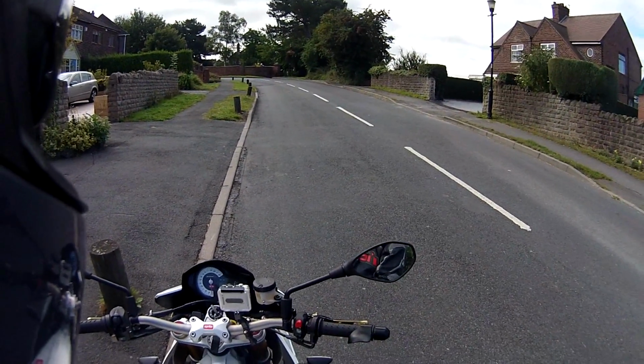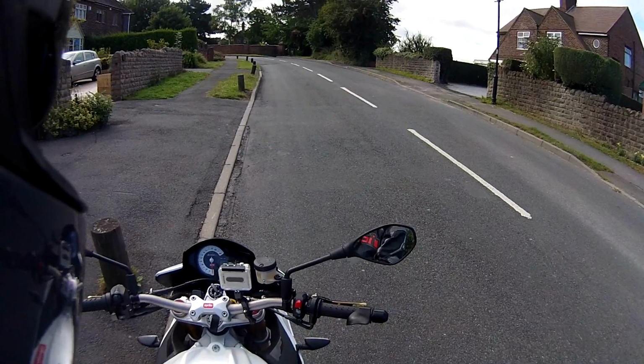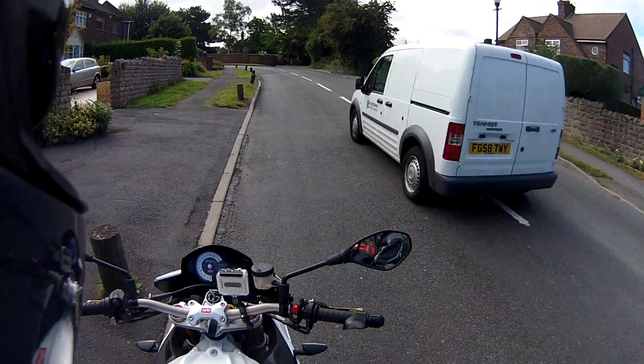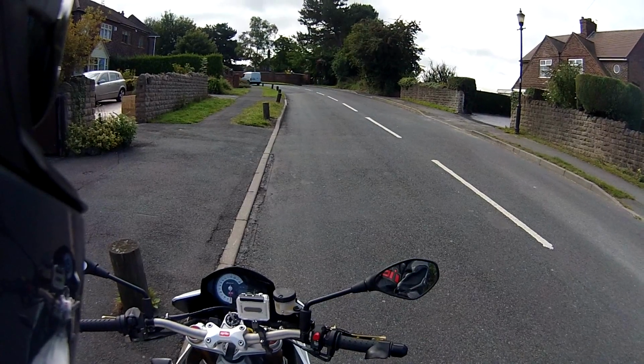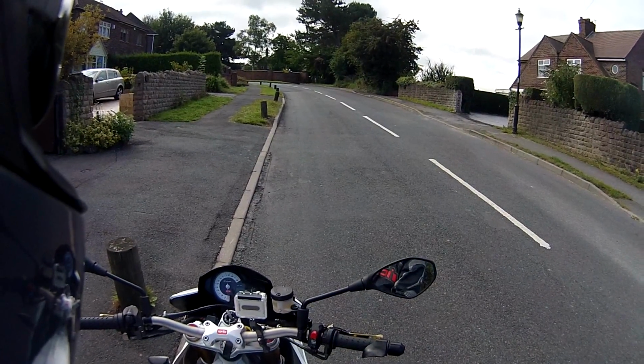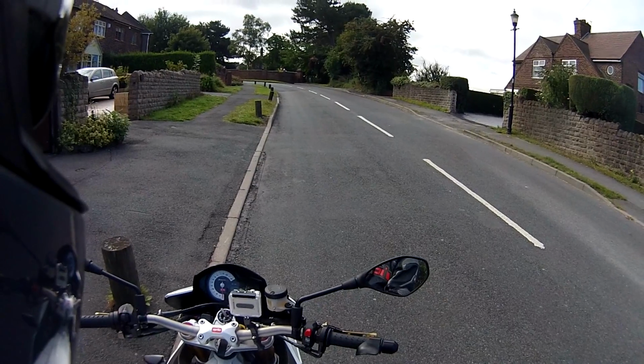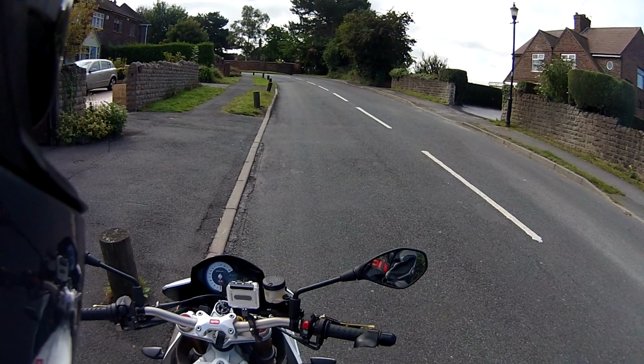Another way to tell the severity of the bend is to watch a car going round it in front of you. This van, for example, if you watch it now, as it goes round, you can see how severe the bend is by watching the vehicle, whether it brakes or whether it accelerates.